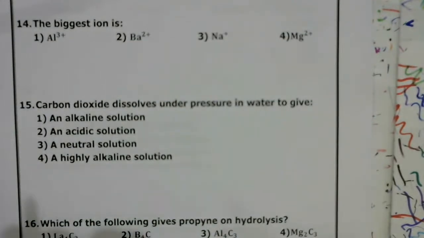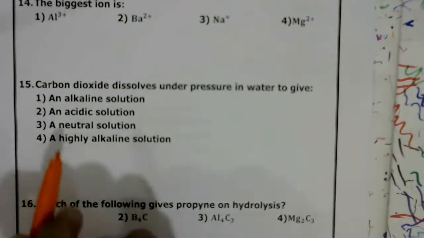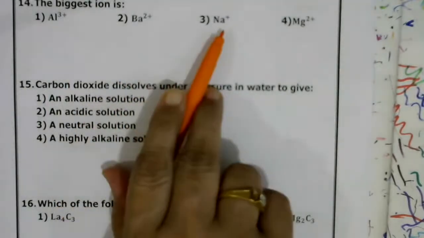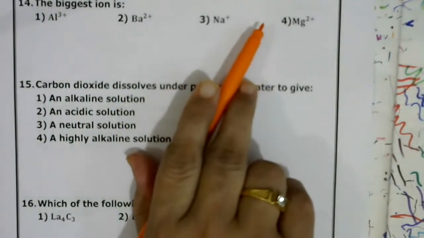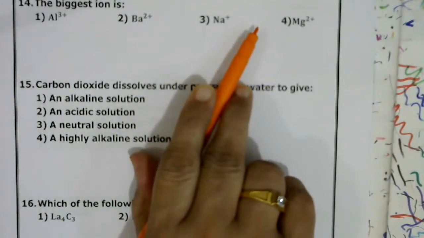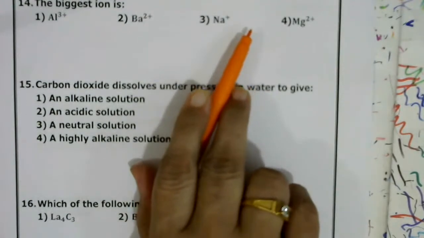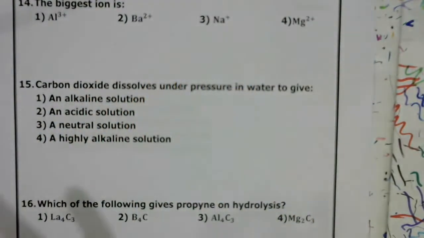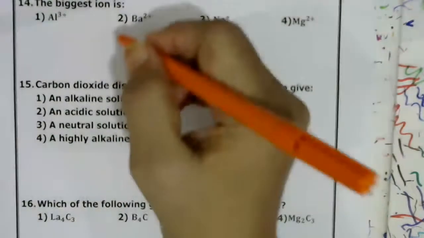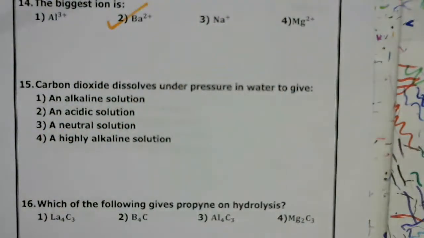Question number 14. The biggest ion is Al3+, Ba2+, Na+, Mg2+. Have you remembered, children? Always cationic radius increases down the group and decreases along the period. So which is the answer? Barium. Okay, the children are answering very well, very well done. Like this, you need to make interaction.